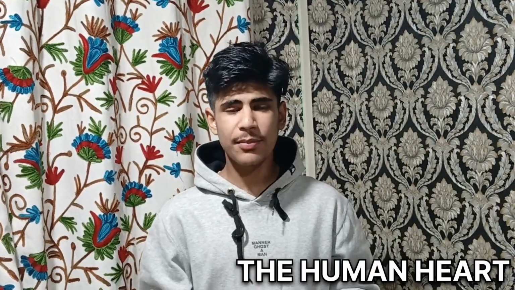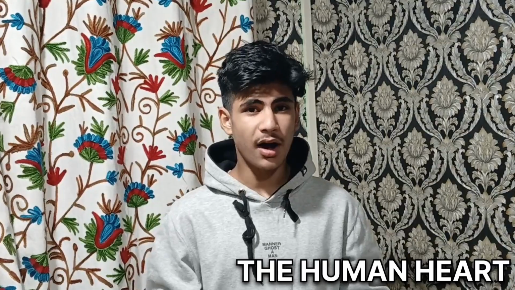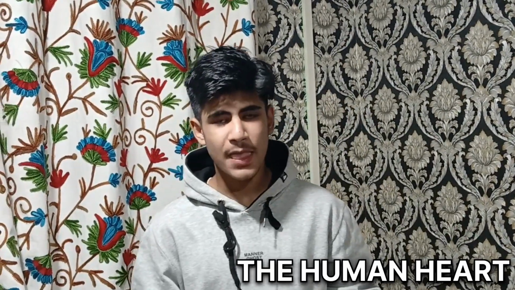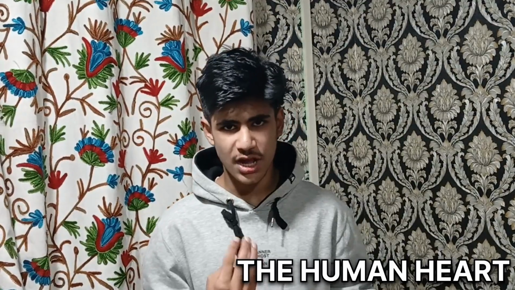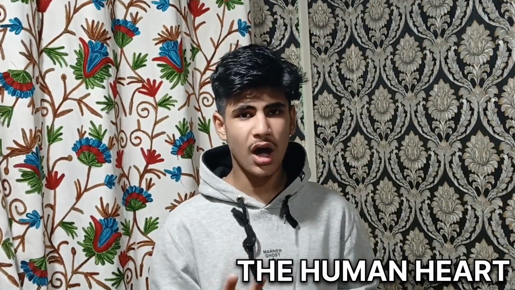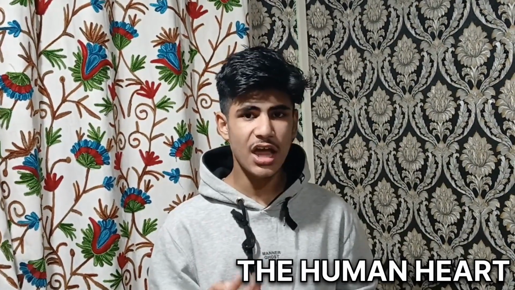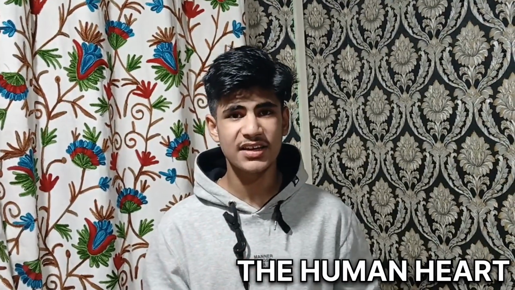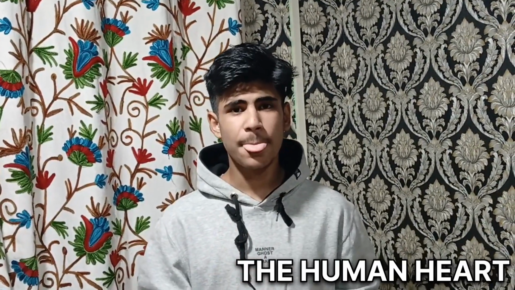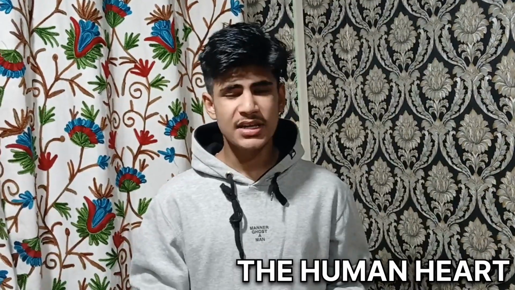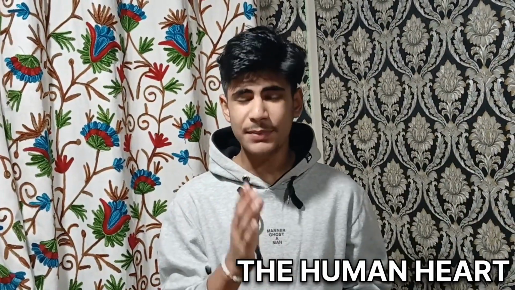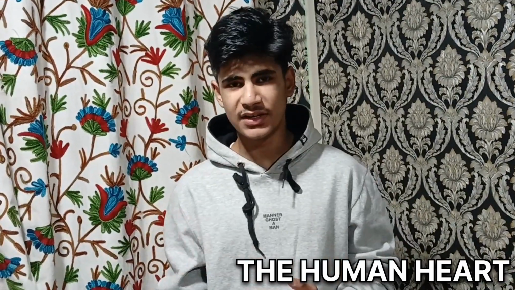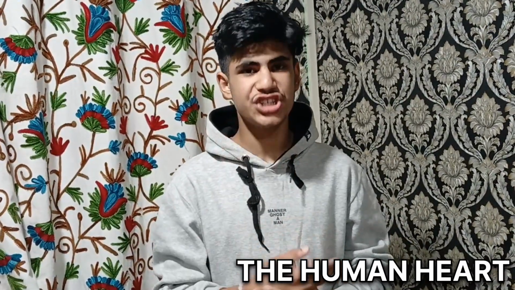Now, talking about the chambers, the parts. The heart consists of 4 chambers. 2 are the receiving chambers and 2 are the delivering chambers. These chambers are divided by a wall that is called the septum. The septum is a wall present between them. 2 are at the right and 2 are at the left, and they are called the chambers.